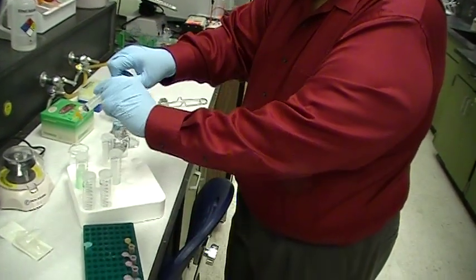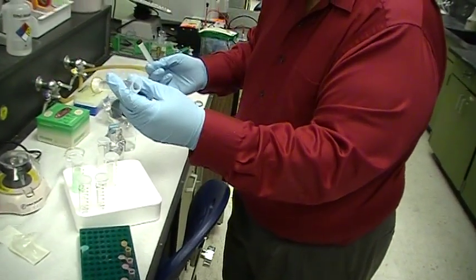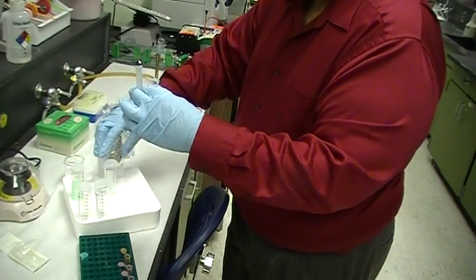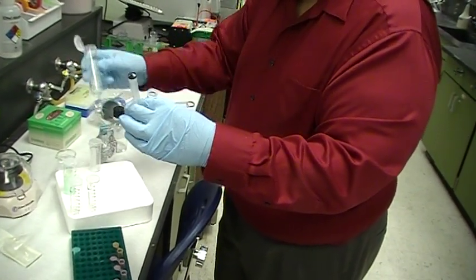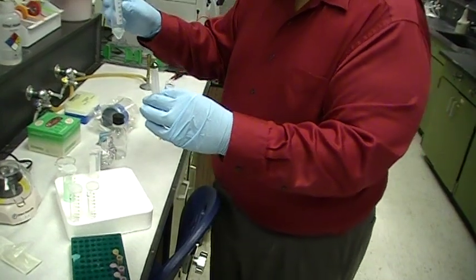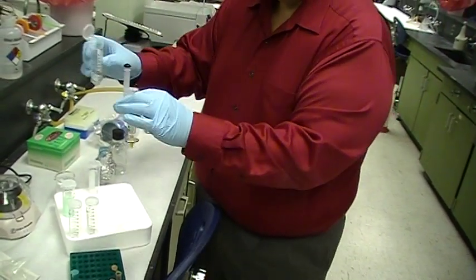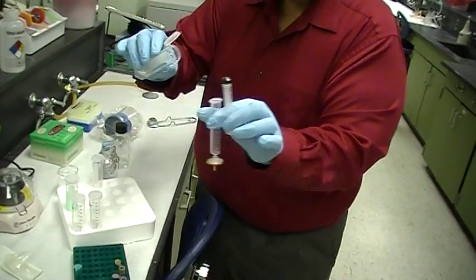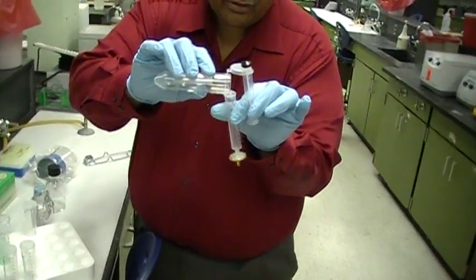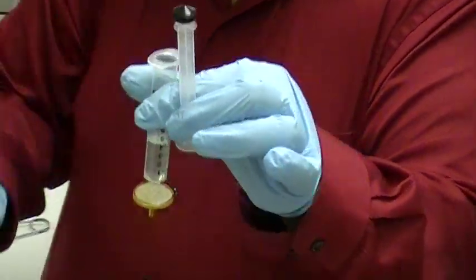And then you take out the plunger, like that. And let's say I want to filter a solution that's about 5 to 6 mils right here. You simply take that solution and you pour it into the syringe, like so. Okay?